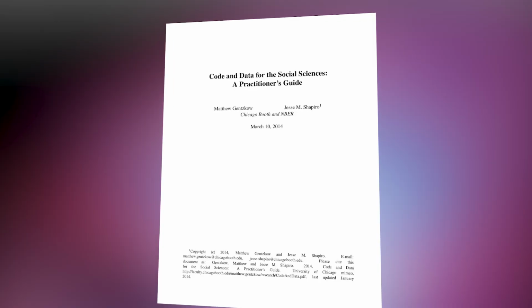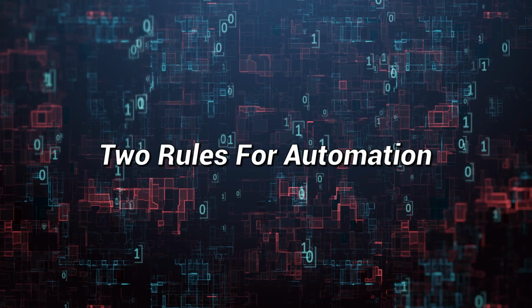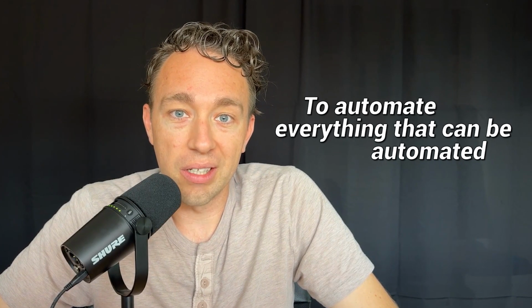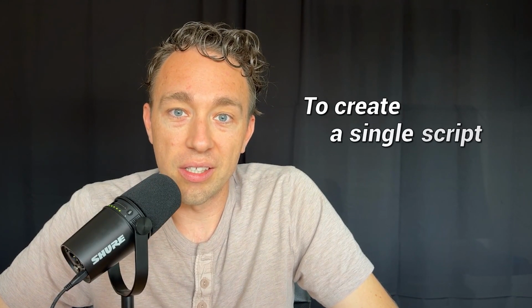In the Gentzkow and Shapiro guide to coding practices, they introduce two rules for automation. One is to automate everything that can be automated, and two is to create a single script that can be run to reproduce all of the operations that were done as part of the research. These aren't just nice features to have in a research project, they're the difference between quality science and academic folklore.